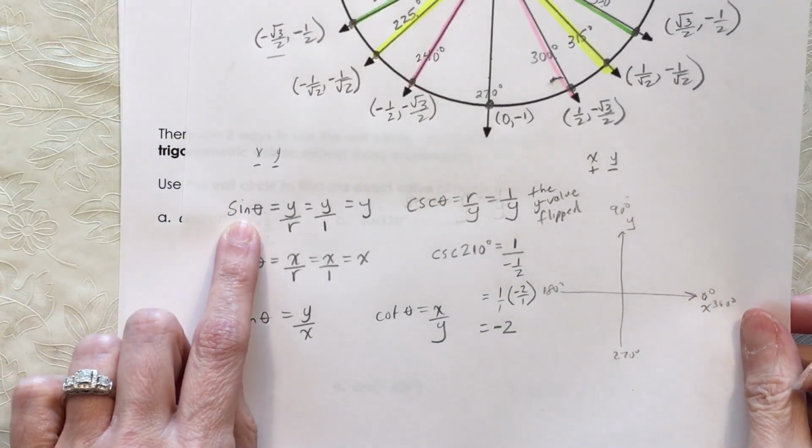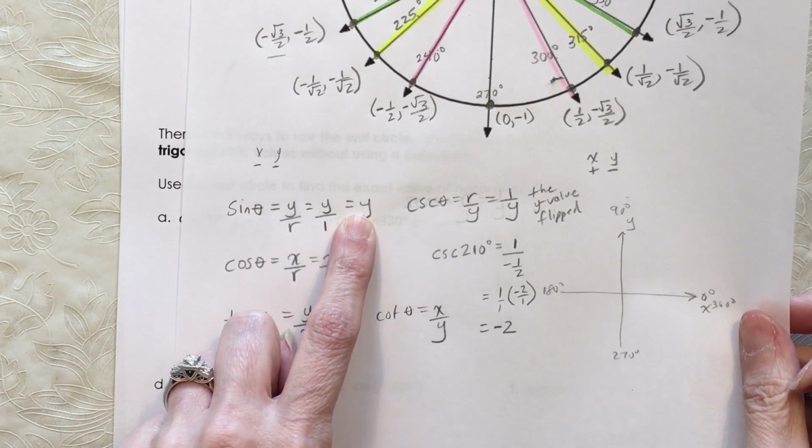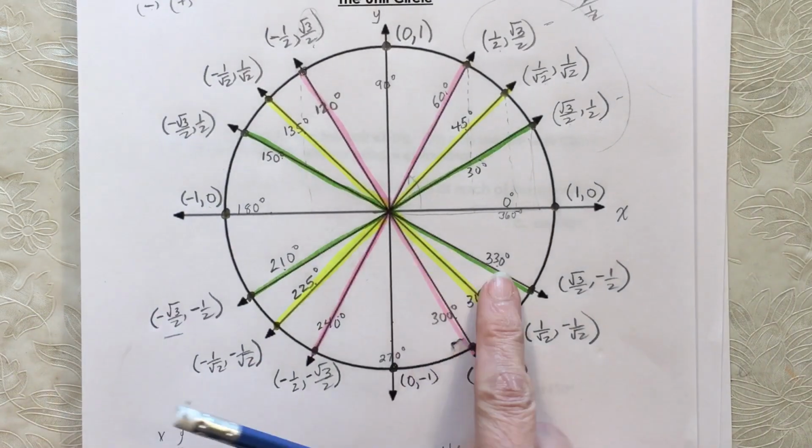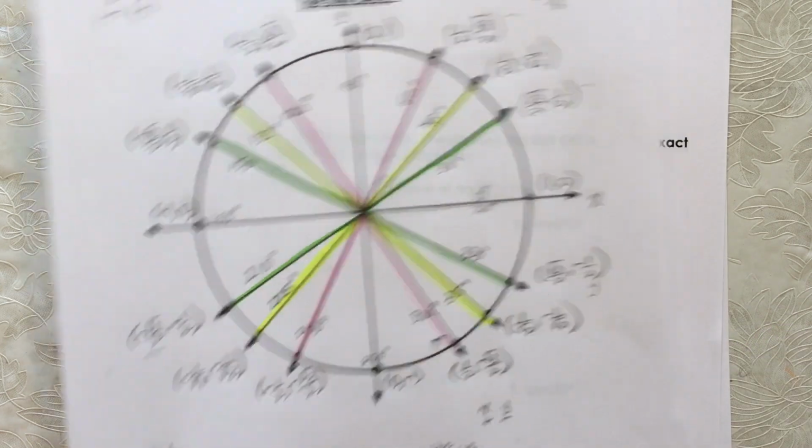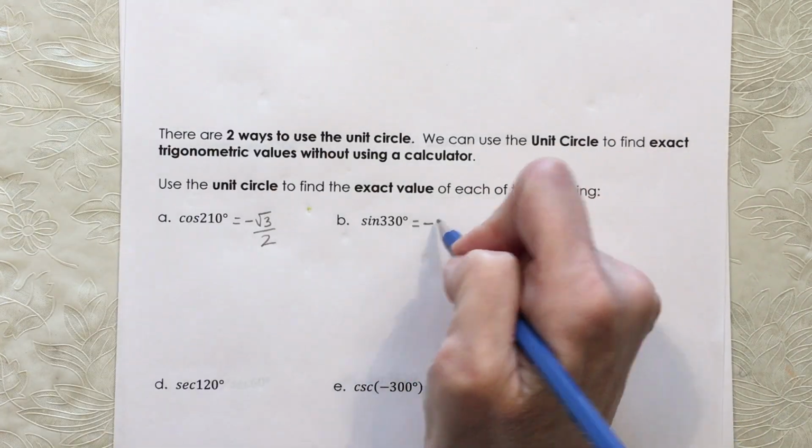The sine of 330. So we said that on the unit circle, the sine of an angle is its y value. So I'm going to look at 330, look at the y value, it's negative 1/2. So the sine of 330 is negative 1/2.